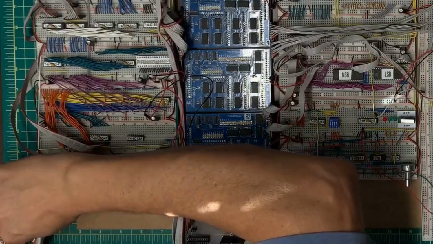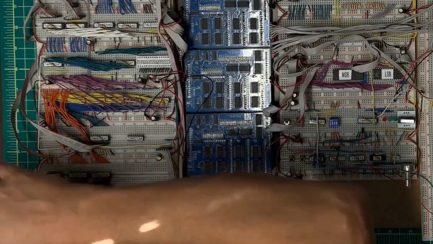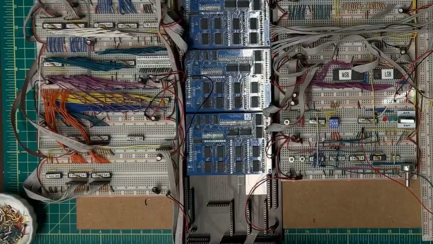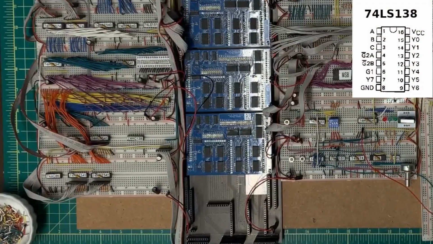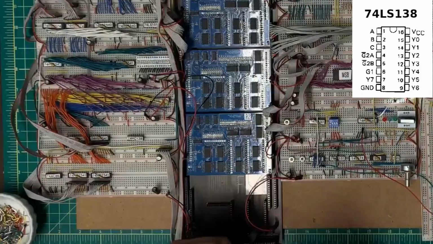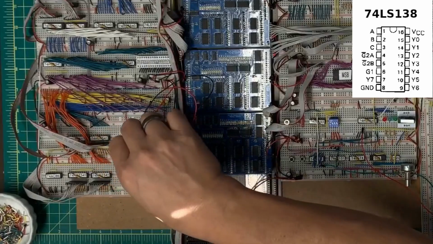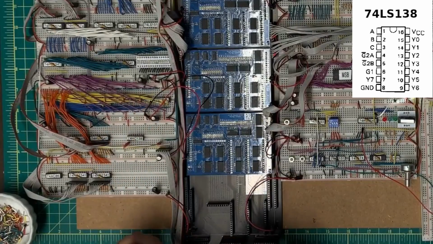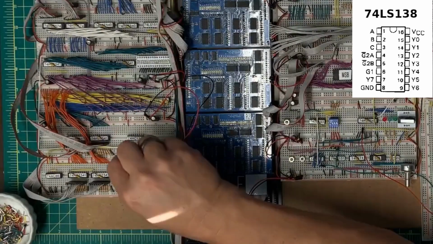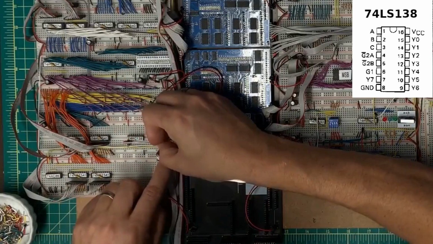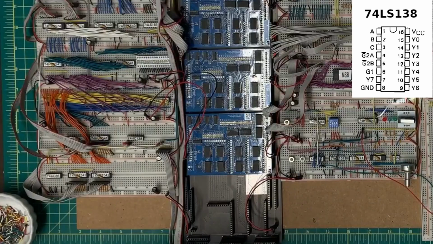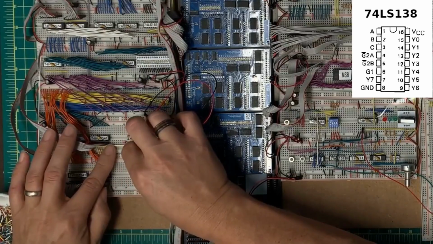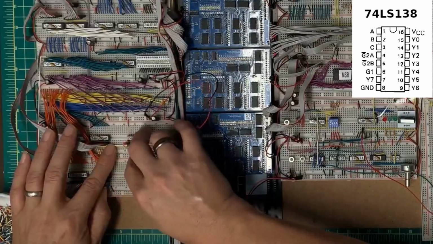74HC138 IC. And I'm going to use this to demultiplex the signal. Now I'll put a pin diagram up on the screen for you. I need one as well. And let's start with the A and B signals. These two signals are going to be the ones that select which of the different outputs are going to actually end up on this ALU bus up here. Now C, since I'm only using 2 bits to determine this, C is going to be pulled low.